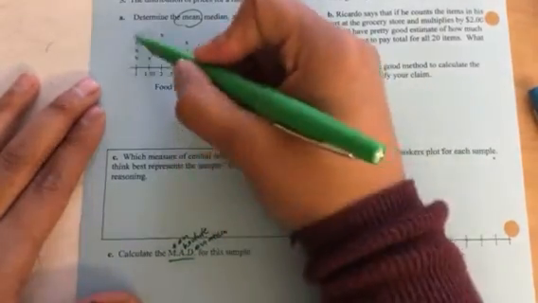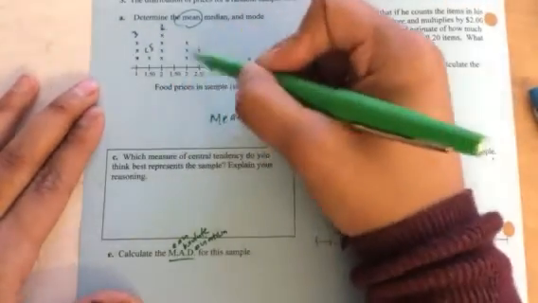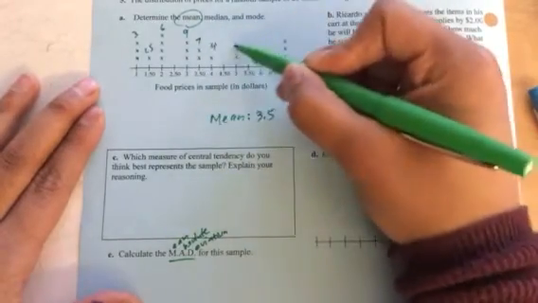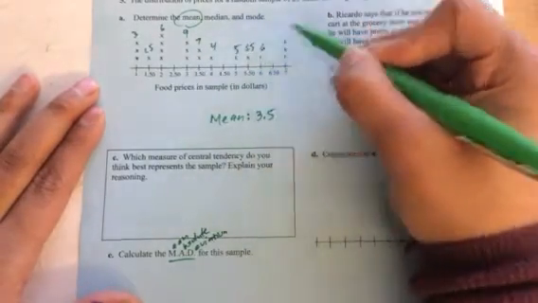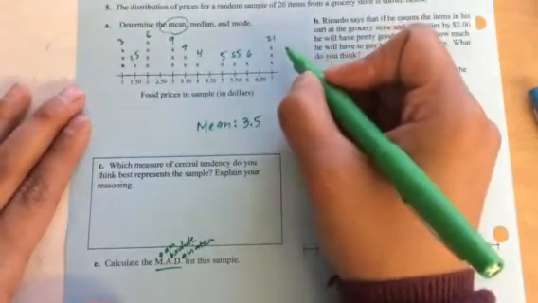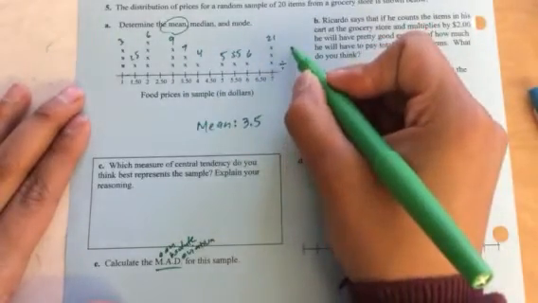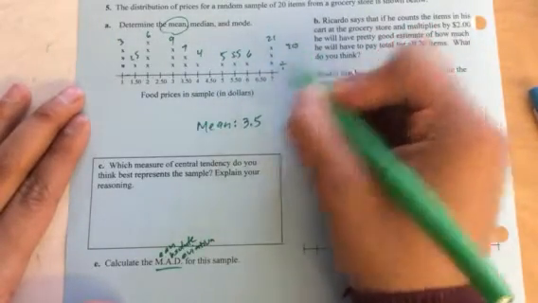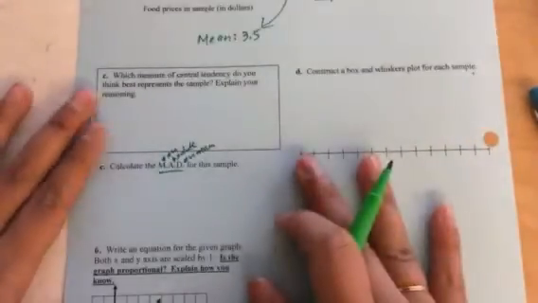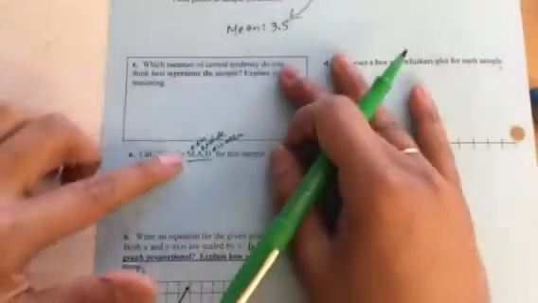3.5. That means you added 1 plus 1 plus 1, which is 3, 1.5, 6. This is 3, that's 9, that's 7, that's 4, 5, 5.5, 6, and 21. You added all those up, and you should have gotten 70, and then you divide by 20, and you get 3.5. Okay. So that was just a quick overview if you didn't get that right.